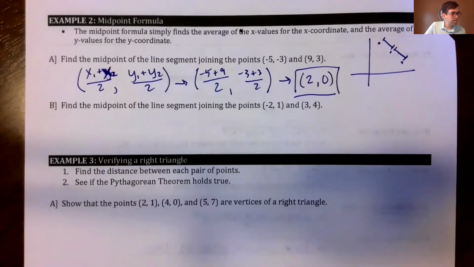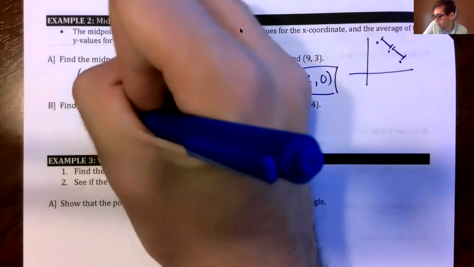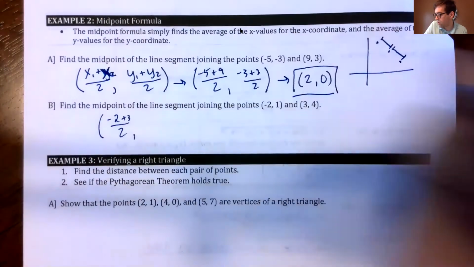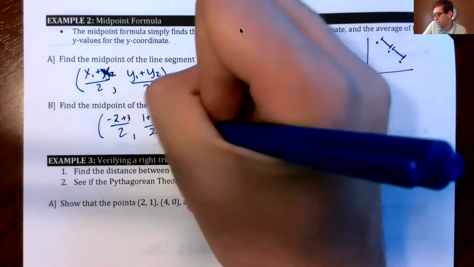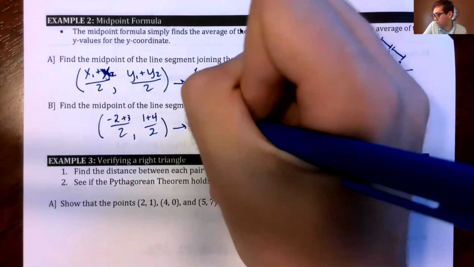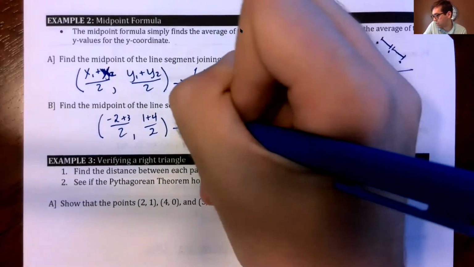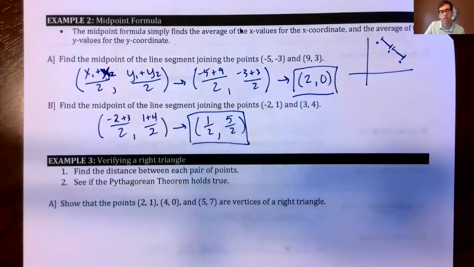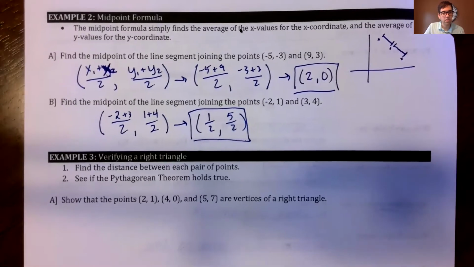Letter B, same idea. We have -2 plus 3 over 2, and 1 plus 4 over 2. -2 plus 3 is going to be 1. 1 plus 4 is going to be 5. This one left us with fractions. We can't reduce that. So you could write it as 1/2, 5/2, or if you wanted, you could write 0.5, 2.5. Same thing, right? So that's how we use midpoints.